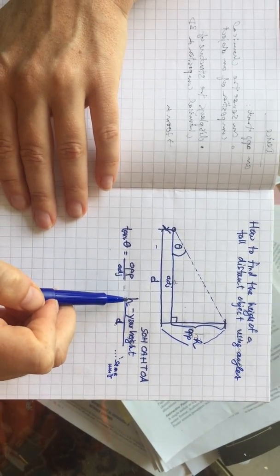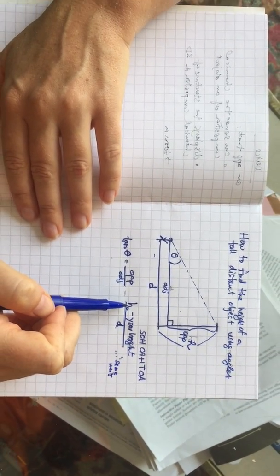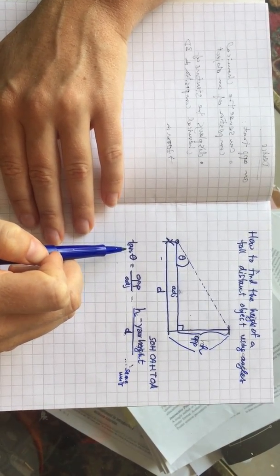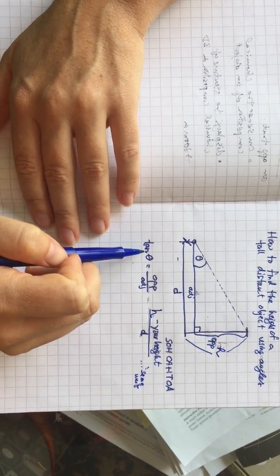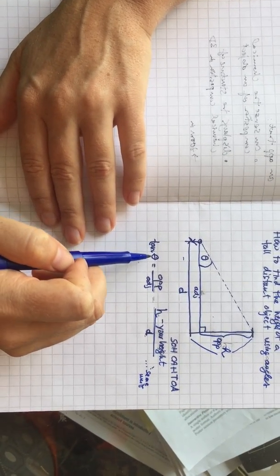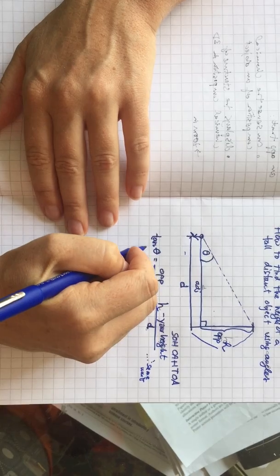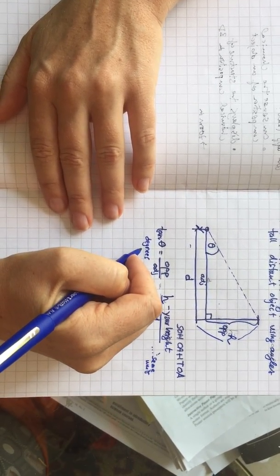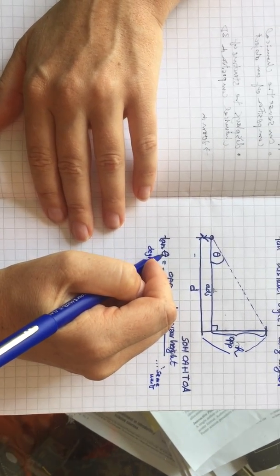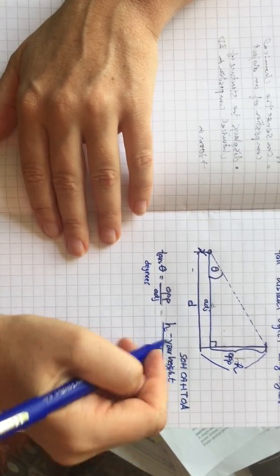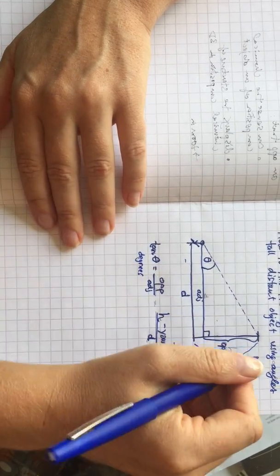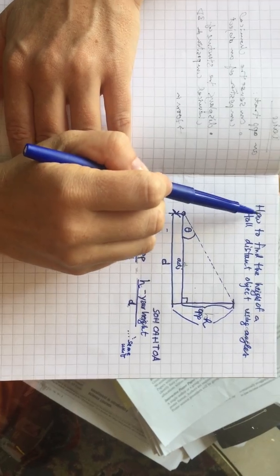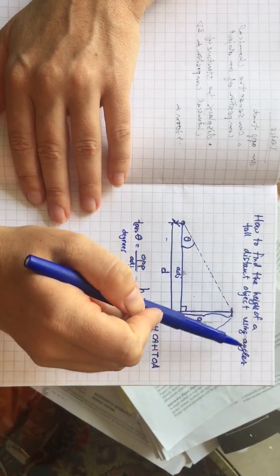You don't know the h, but that's what you're going to solve for by using a teeny tiny little bit of algebra. Over here, the tangent is a function. It's a button on your calculator. So that's not really an unknown. It's sort of something that happens to the angle number, which should be in degrees. So make sure that the calculator is set in degrees. You put the angle in, you press tangent, and then you manipulate this equation a little bit to get the h of your unknown object. And that's how you find the height of a tall, distant object using angles.